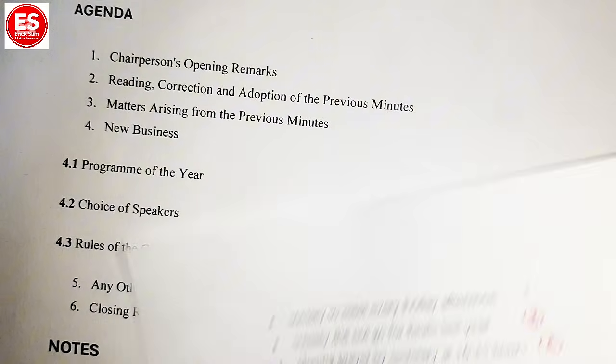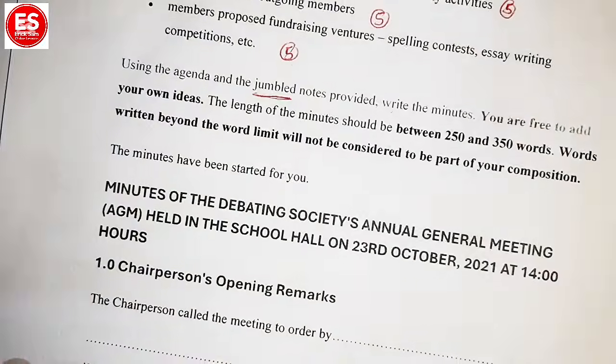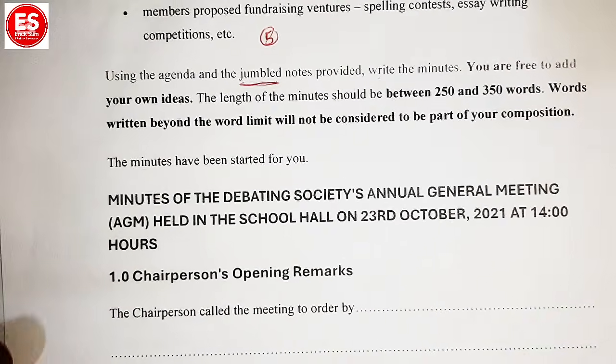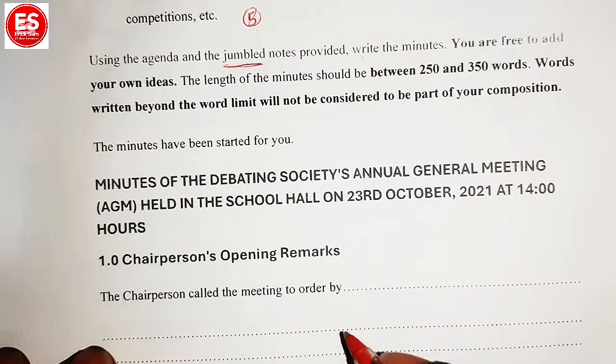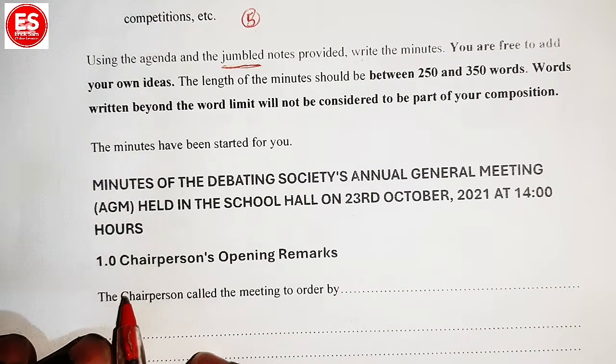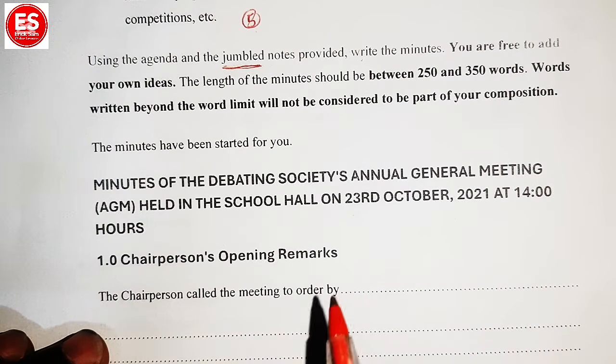So we have one agenda. Remember an agenda. We're starting with the chairperson's opening remarks. So the sentence has been started for us. We're using the points that we have.